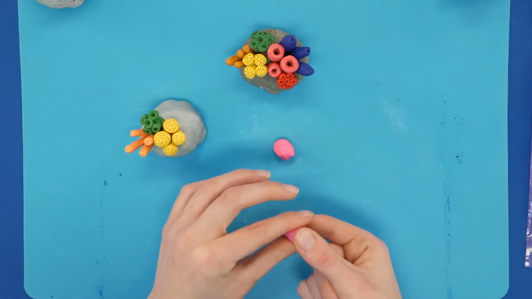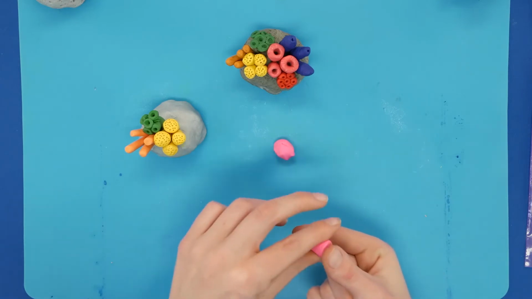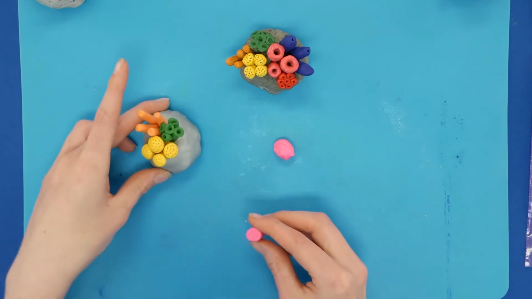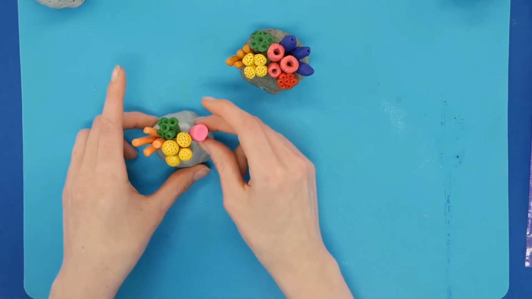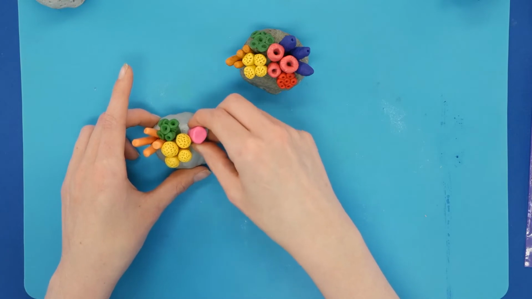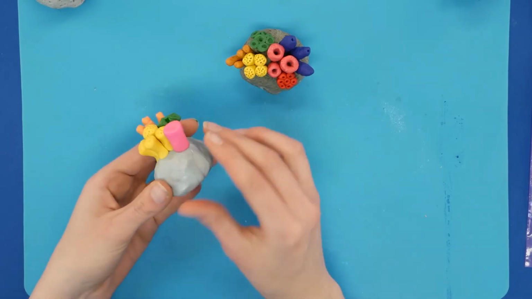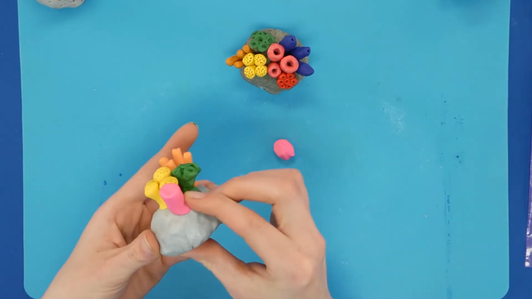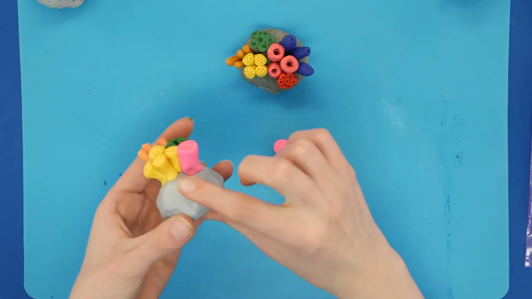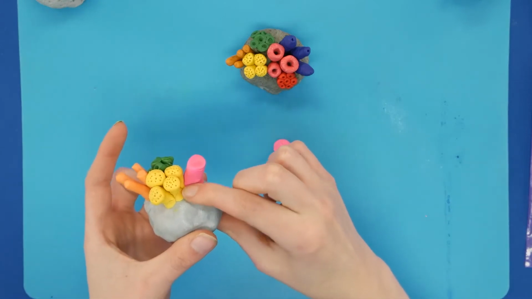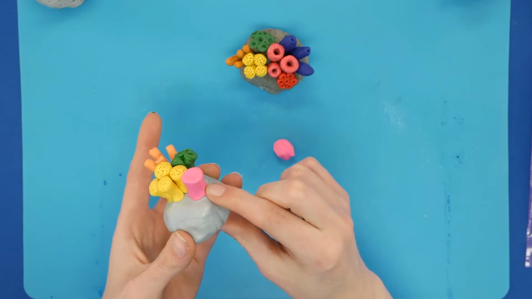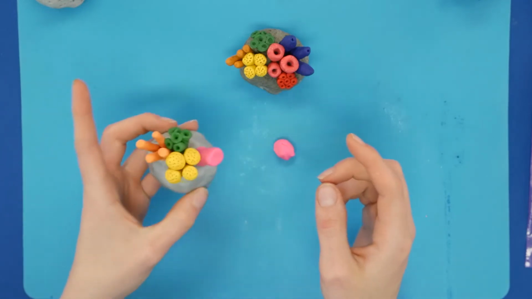And then just flatten the top and bottom like so. And let's see, why don't we place it on this side of our brain coral? So we're going to do what we've been doing with all our other coral by pushing in the sides of it into the rock. There we go, fairly secure.